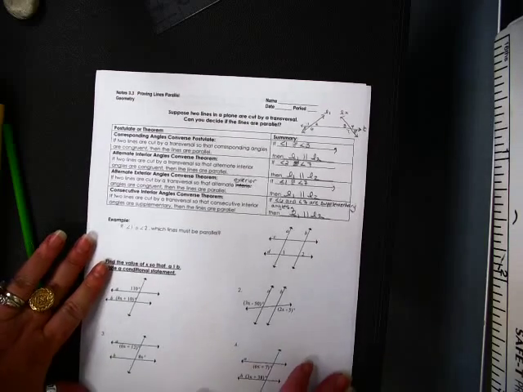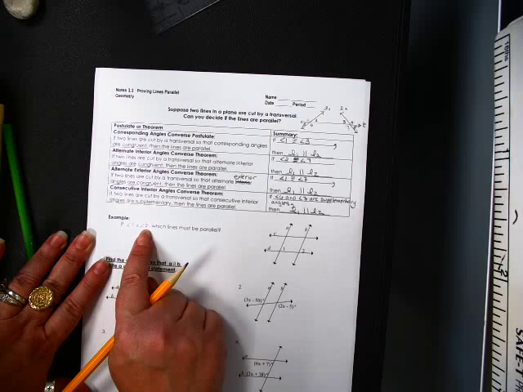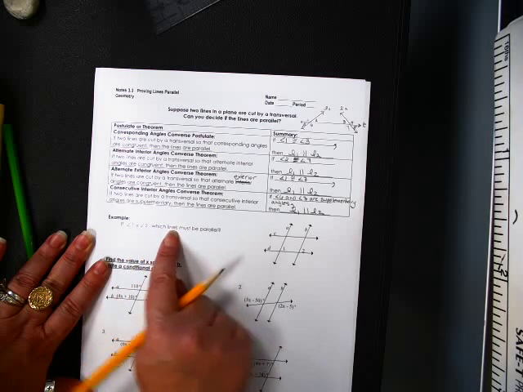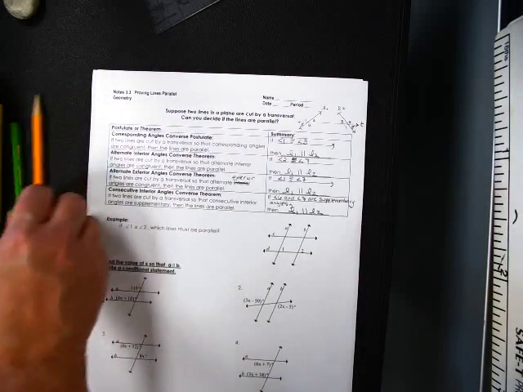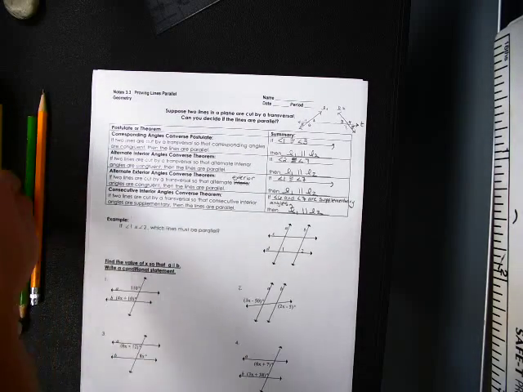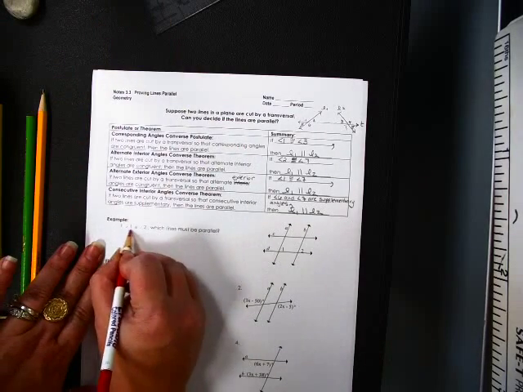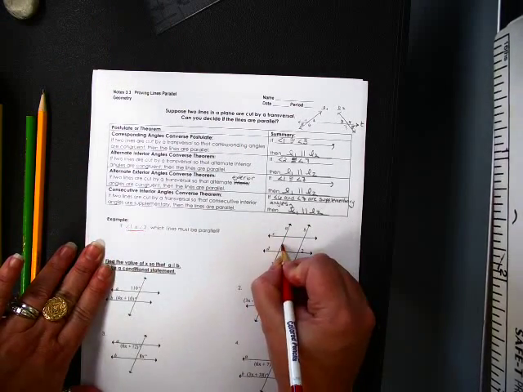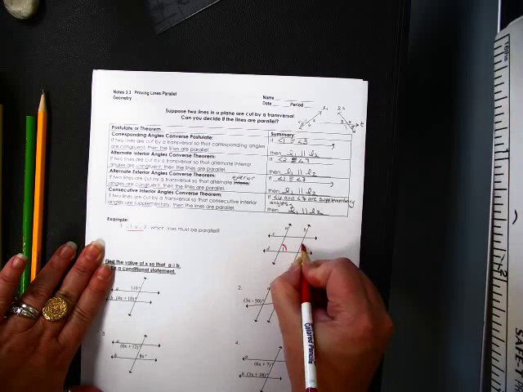All right, here's an example. If angle 1 is congruent to angle 2, which lines must be parallel? Okay, so if you take a look, the two that we're talking about are angle 1 and 2. So I'm going to mark these 1 and 2.